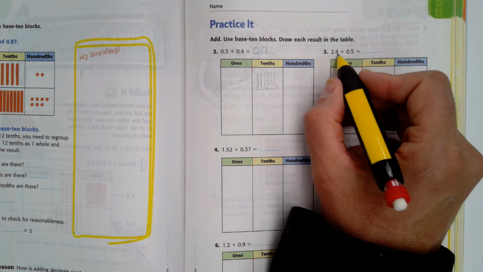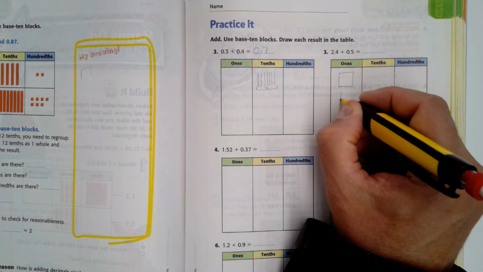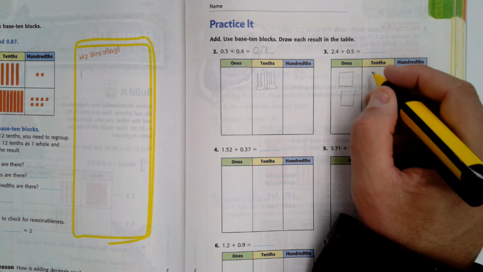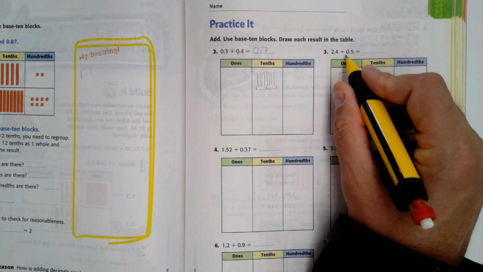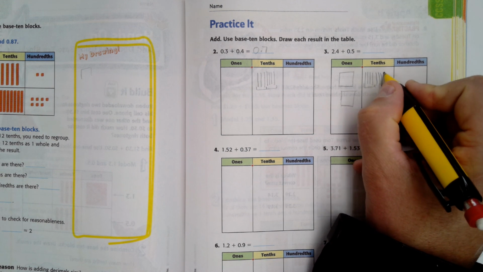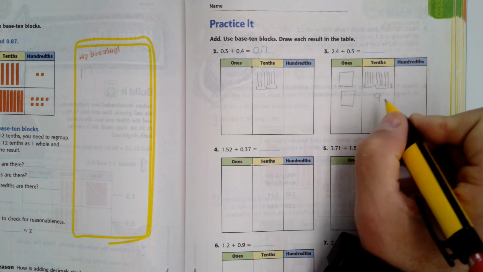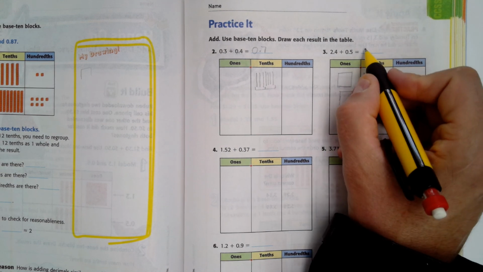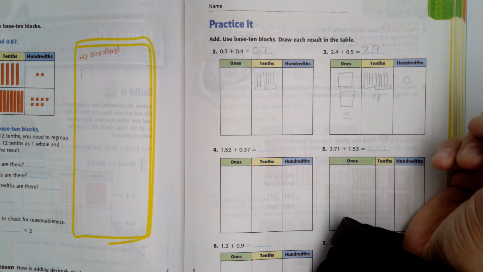So here I have 2.4, so 2 ones, which is a square. So there's 2 of these. And excuse me that my squares are not perfect. And then 4 tenths. 1, 2, 3, 4. So here are the original 4. And there's no ones, and 5 tenths. 1, 2, 3, 4, 5. Okay, 4 plus 5 is 9. There's 2 ones here, there's 9 tenths here, there's 0 hundredths. So the answer for this would be 2.9. You could put the 0 if you wished, but you don't have to.